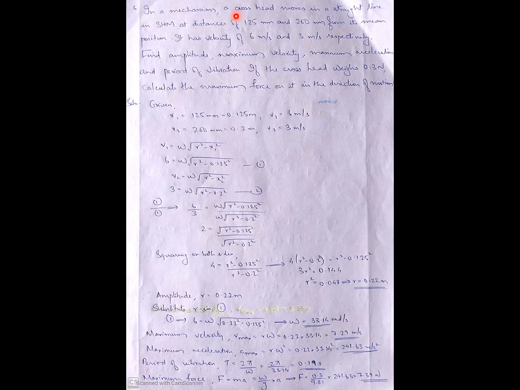In a mechanism, a crosshead moves in a straight line in simple harmonic motion at distances of 125 millimeter and 200 millimeter from its mean position. It has velocity of 6 meter per second and 3 meter per second respectively. Find amplitude, maximum velocity, maximum acceleration, and period of vibration. If the crosshead weighs 0.3 Newton, calculate the maximum force on it in the direction of motion.